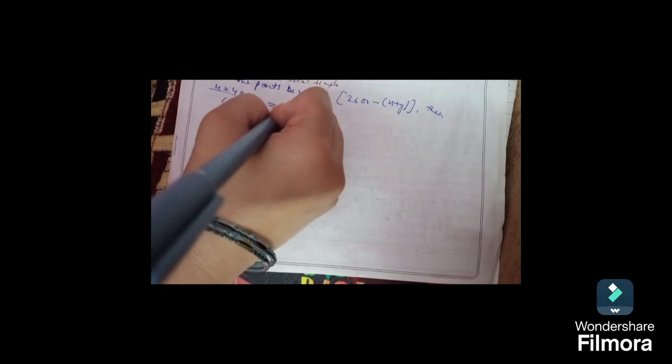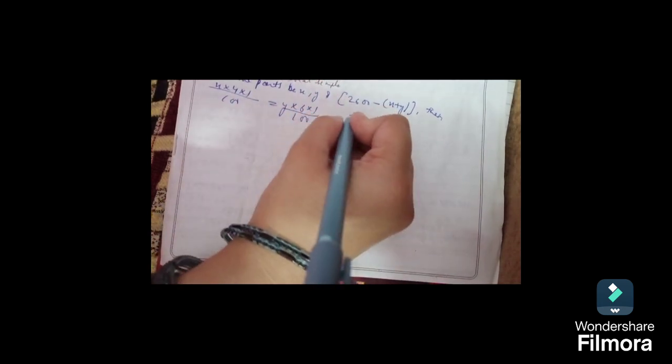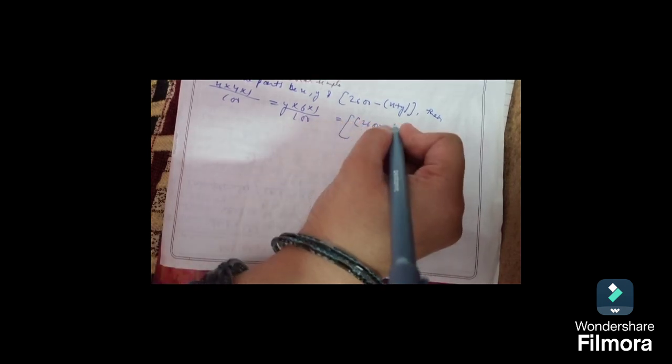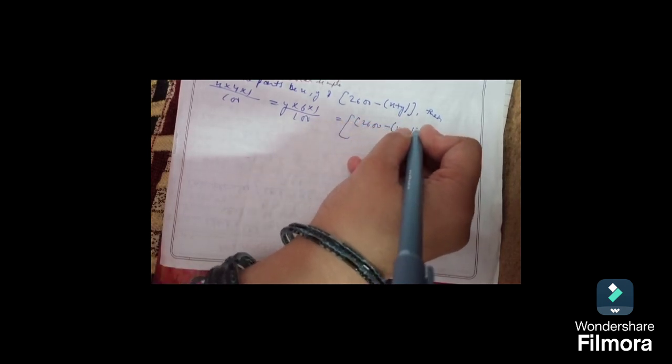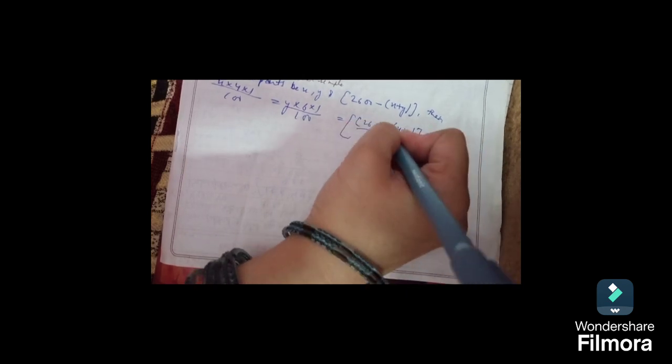Then x into 4 into 1 upon 100 equals y into 6 into 1 upon 100, equals (2600 minus x plus y) into 8 into 1 upon 100.